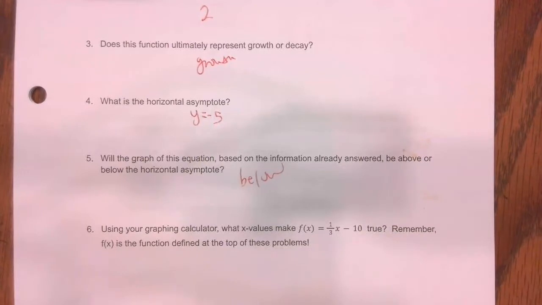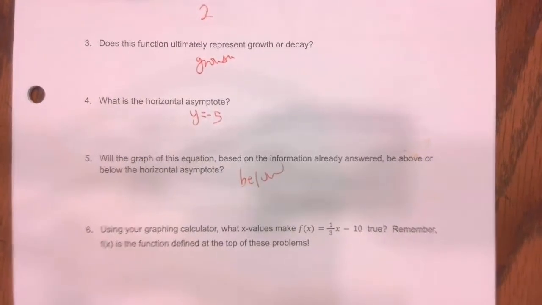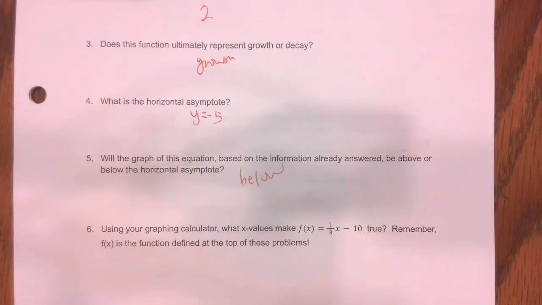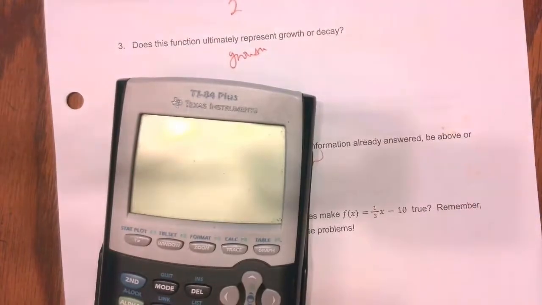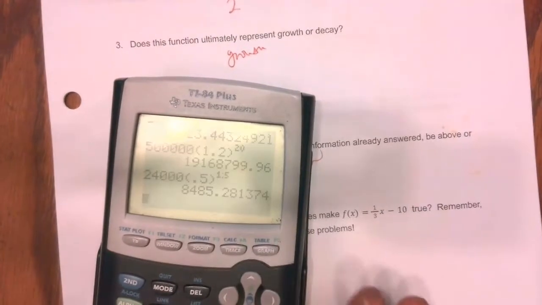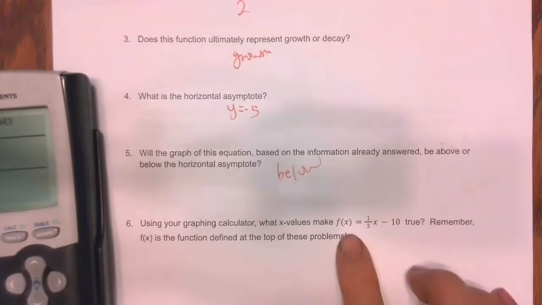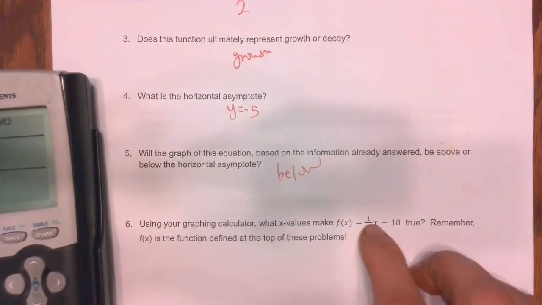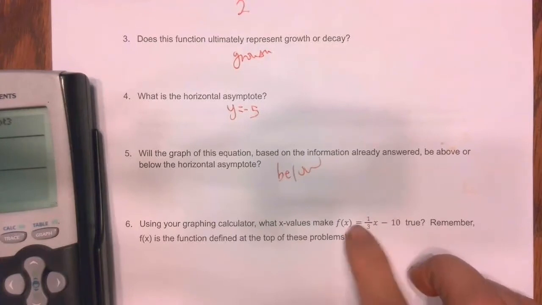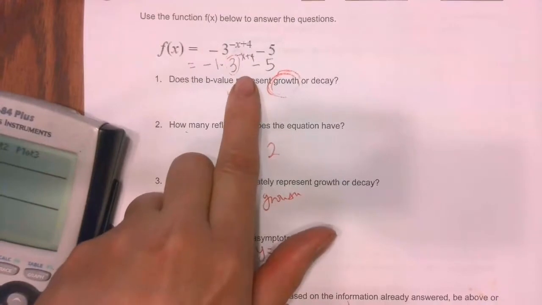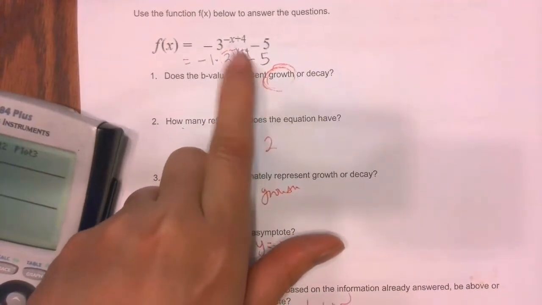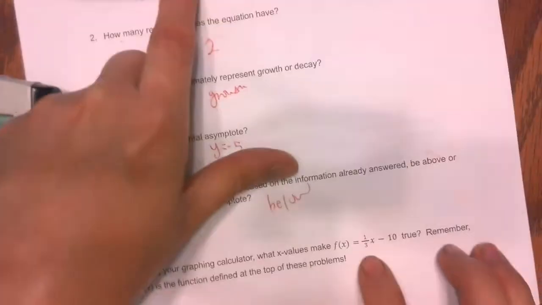Number 6 is a little difficult. I believe we did it in the 3.2 lesson. When you watched the video, I wasn't there. And it gets really tricky if you don't have a graphing calculator, but oh well, let's go. So how do I do it? We are trying to find the solution where f of x is equal to negative 1/3 x minus 10. Well, what is f of x? F of x is that exponential function. So we are trying to find the solution where this is equal to this.